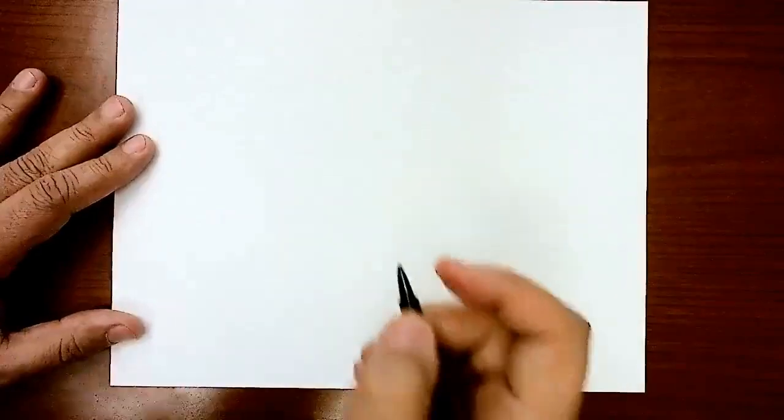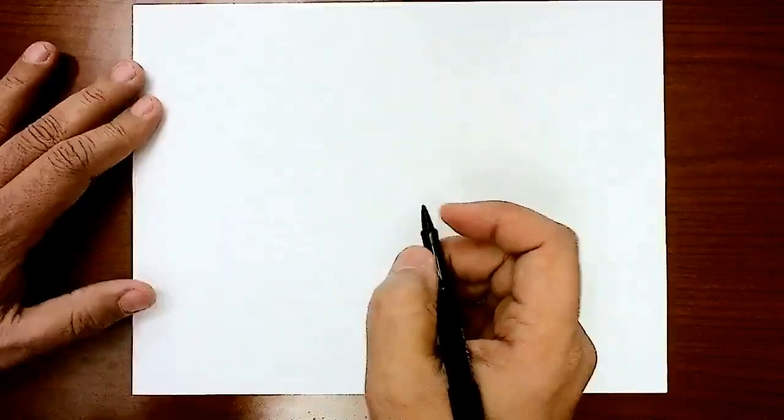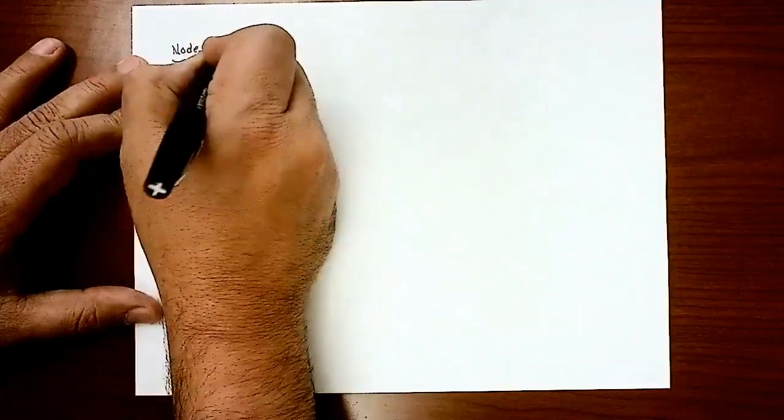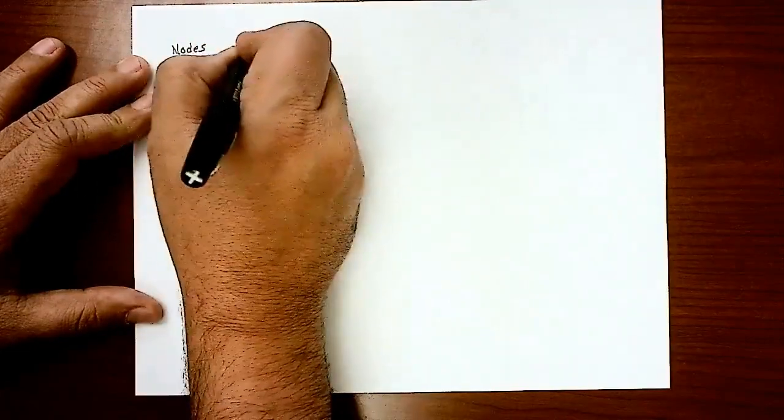So for node number 5, the equation is actually, let's write it down.